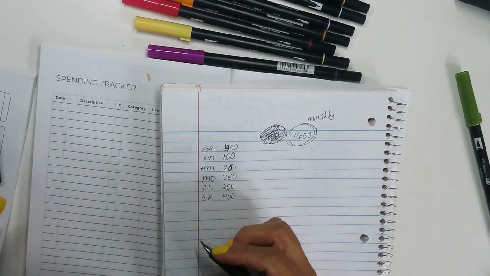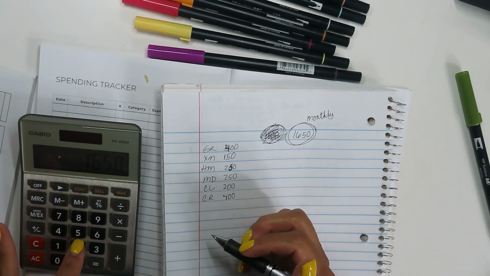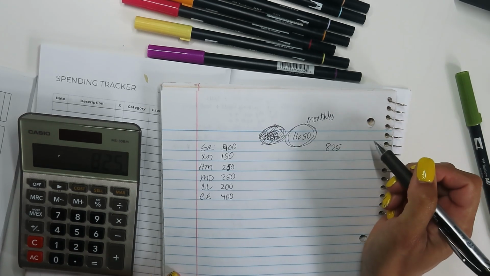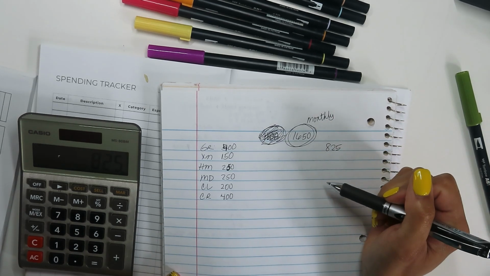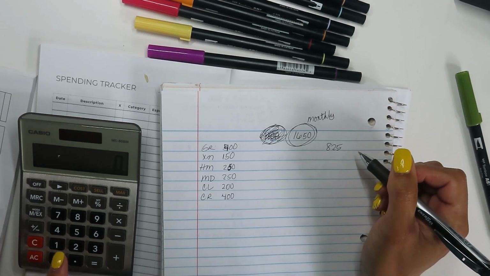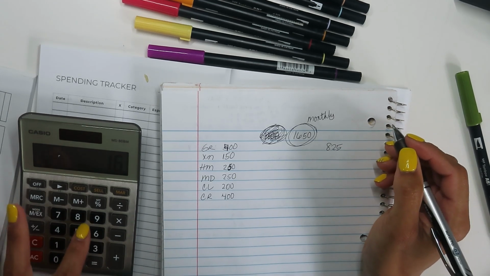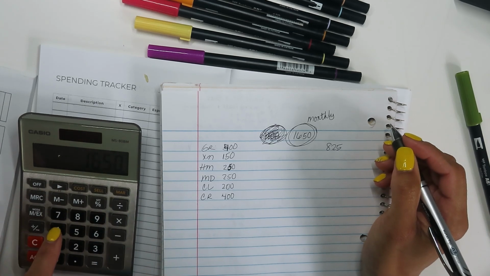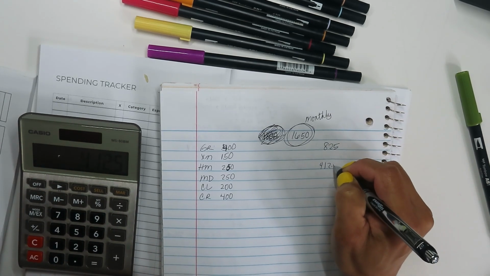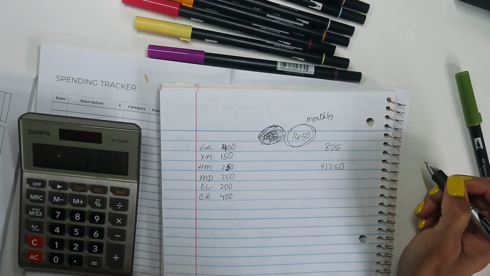If you get paid twice a month, you got to divide that by 2. That means every paycheck, $825 is going to go in there, not the $1,650. If you get paid every week, now you got to divide it by 4. That means every week, $412.50 is going to go into the account.